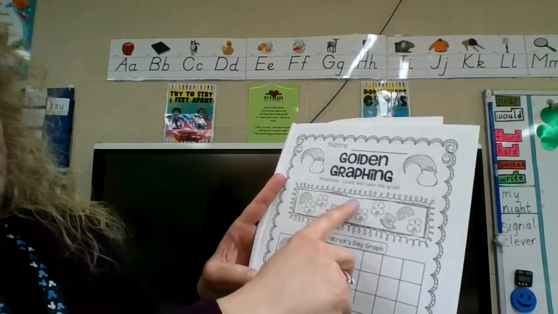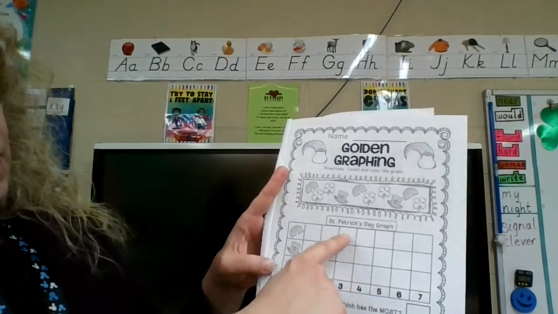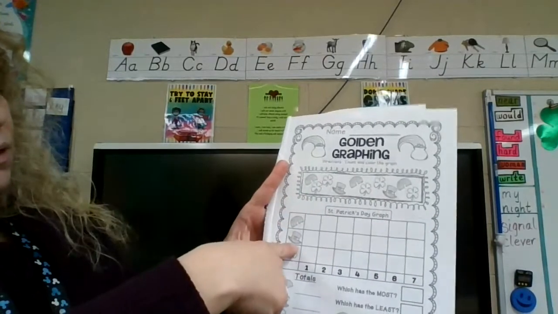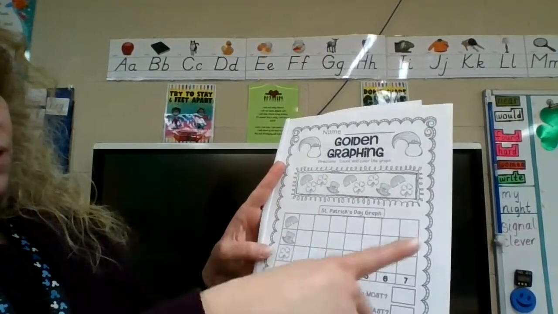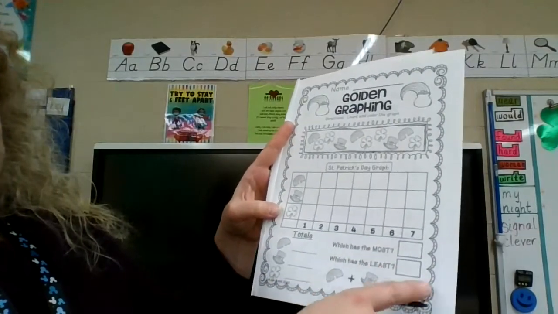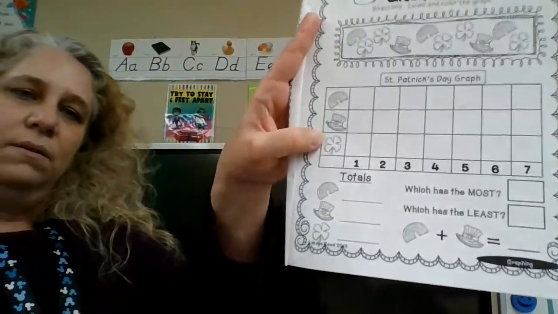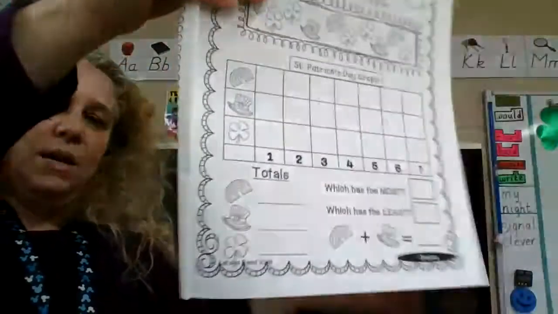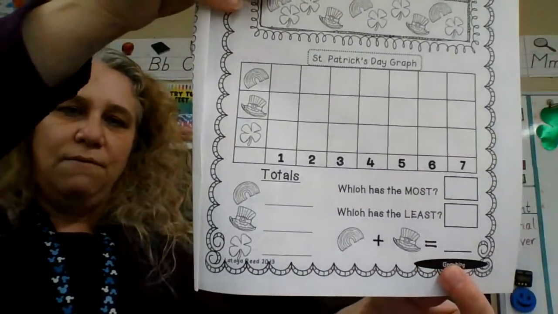So you count the rainbows and then you color that many. Then you count the hats and color that many and the 4-leaf clovers. Then you write how many total and answer the questions. There's questions on the bottom for you to read and answer about your graph. That's a fun one.